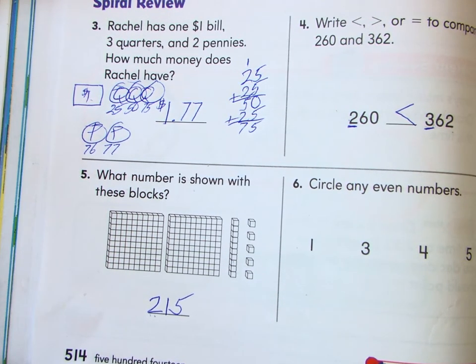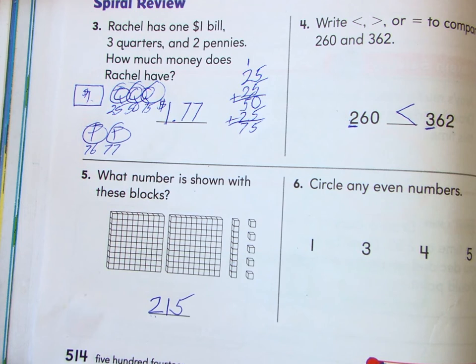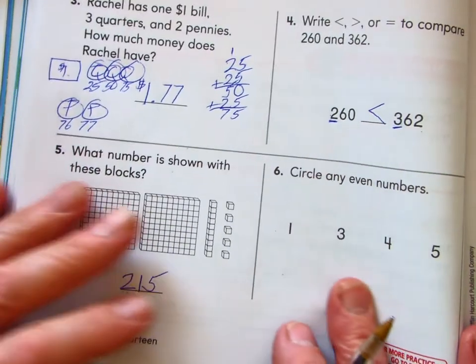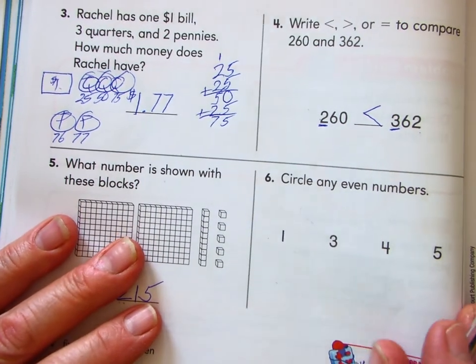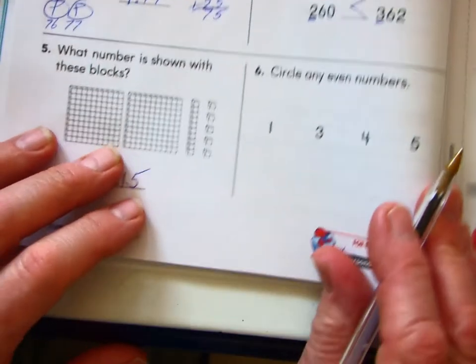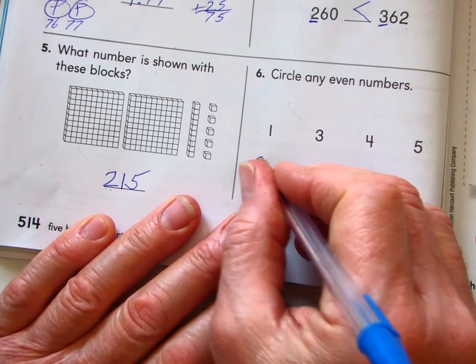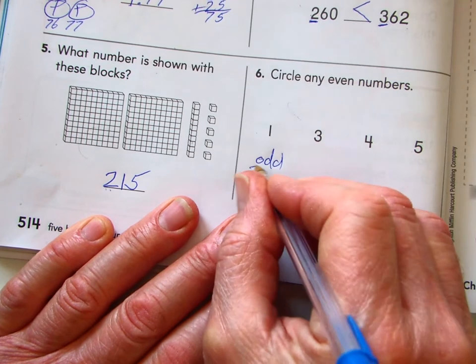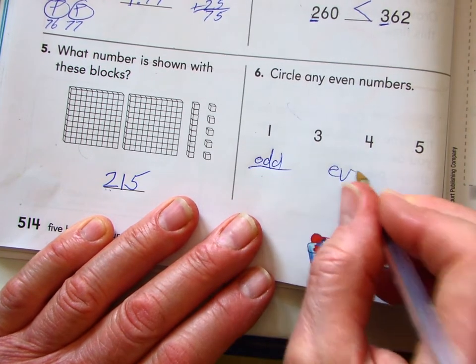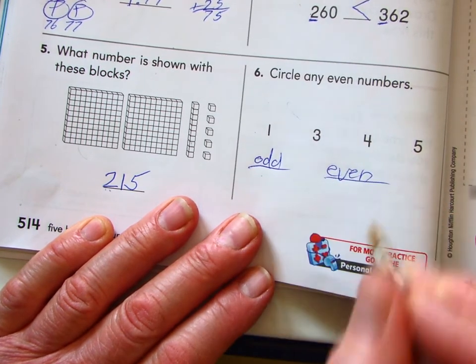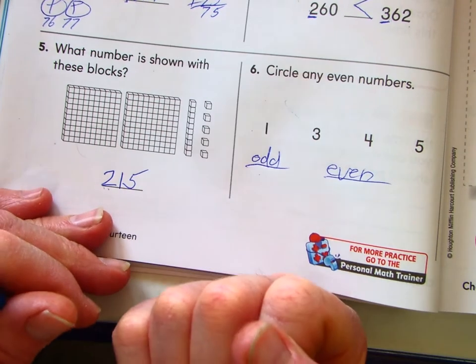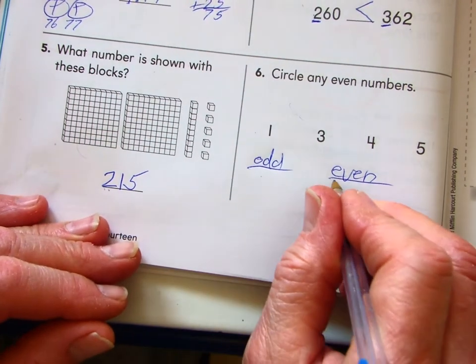215 cubes. Got it? Circle any even number. Okay, even numbers. So we have odd numbers and even numbers. Okay, 0 is even though you can't pair them up.